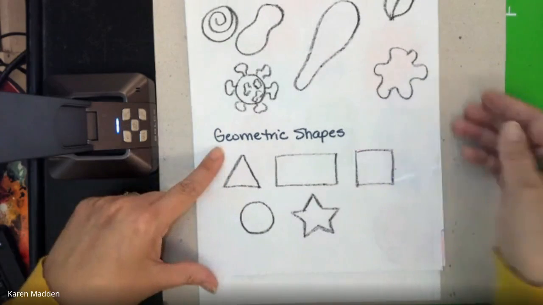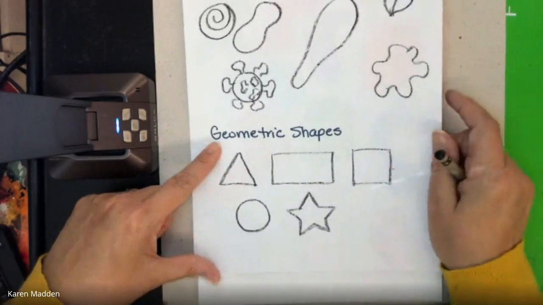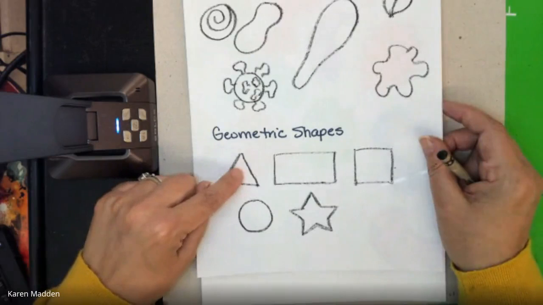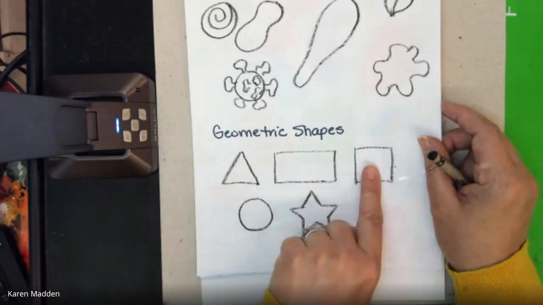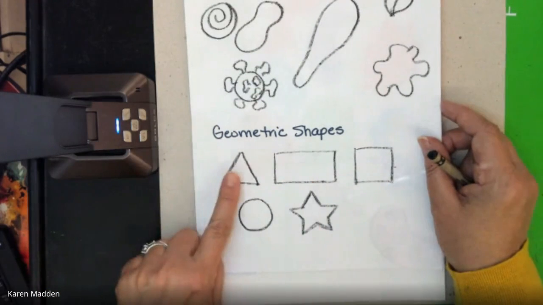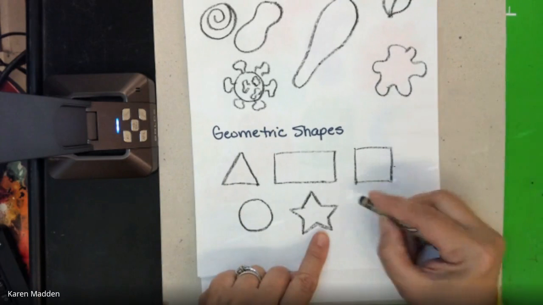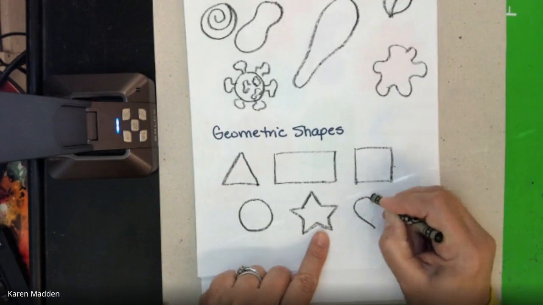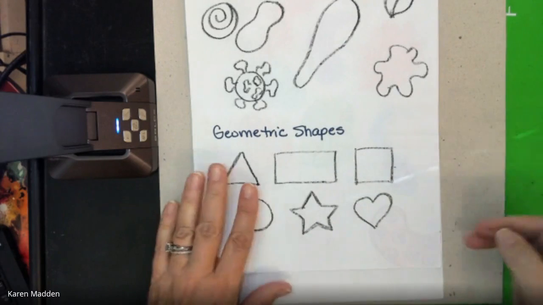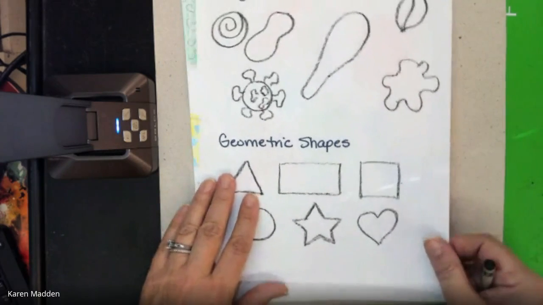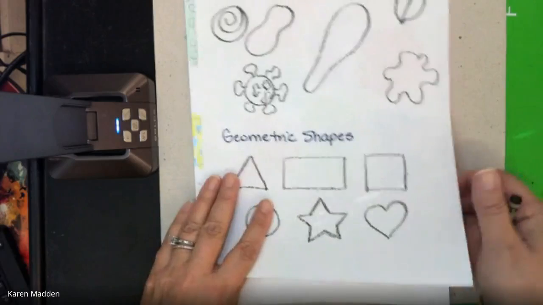And geometric shapes are typically shapes that we draw and that we can put a name on: square, rectangle, triangle, circle, star, maybe even a heart. Okay, so that explains organic shapes.